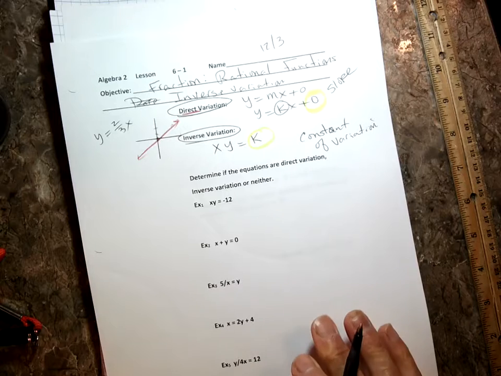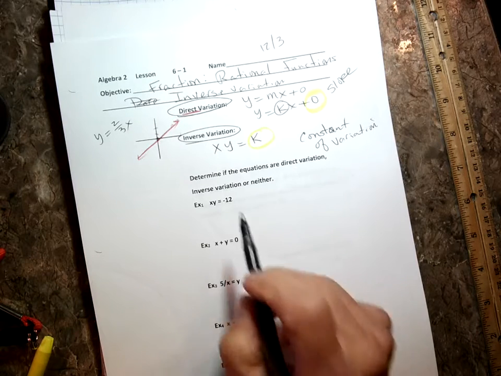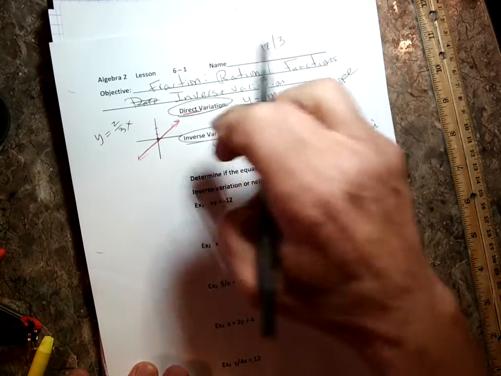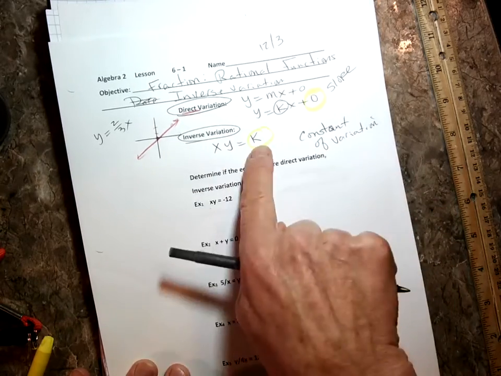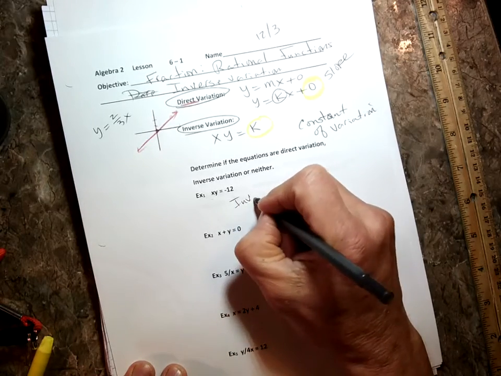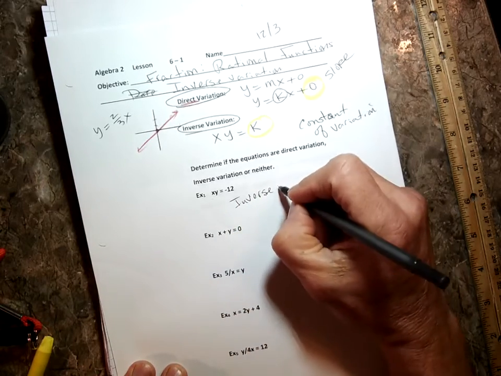Okay, so example 1. X times y equals negative 12. Yes, that is true. That's going to be an inverse variation. X times y equals some number. Yes, that's definitely going to be an inverse variation.